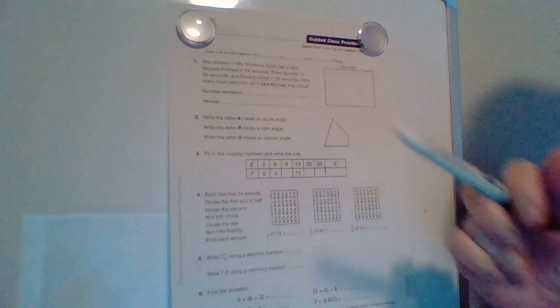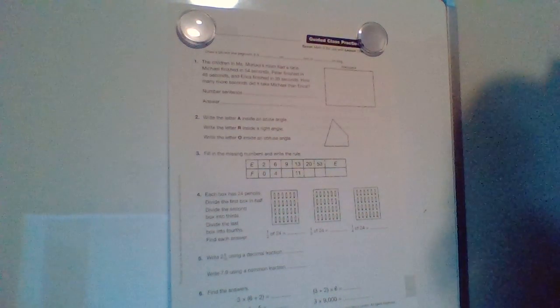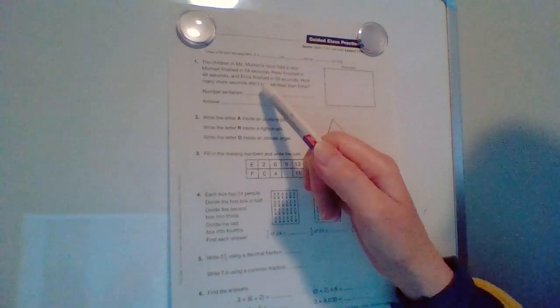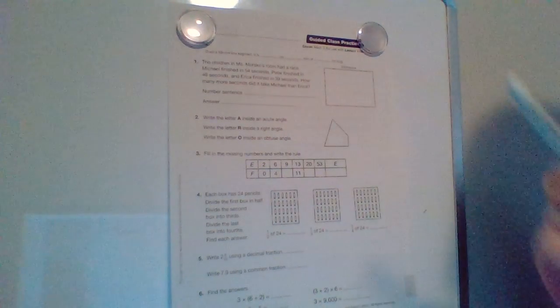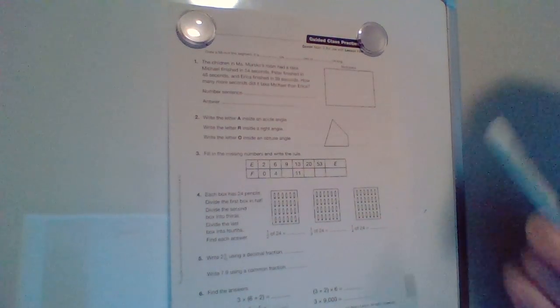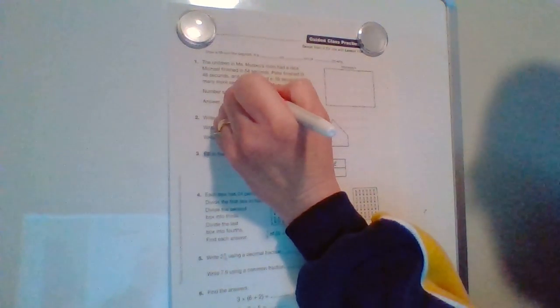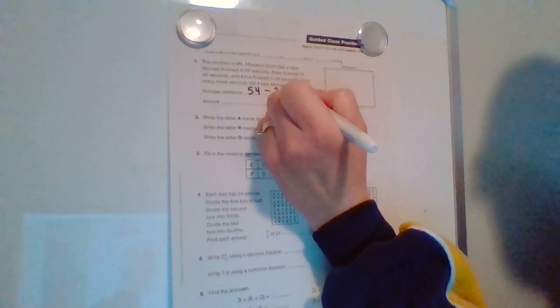Now, when you hear something like that, it's a clue. This is going to be subtracting. But what are we going to subtract? Okay, so our clue here is how many more seconds did it take Michael than Erica? So we don't need to have anything about Peter, do we? He's not part of the equation, okay? So we know that Michael was 54 seconds. We know Erica was 39 seconds.